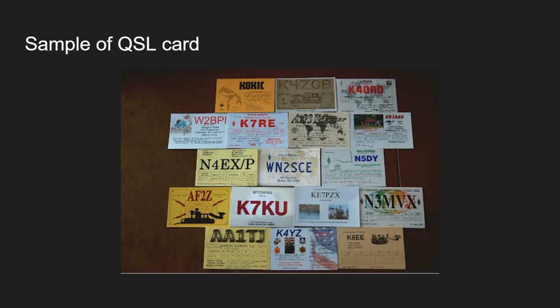So you can see that for the others, if they design their QSL card, normally it has their family members with their equipment or antenna, and the photo. Most of the designs look like this.